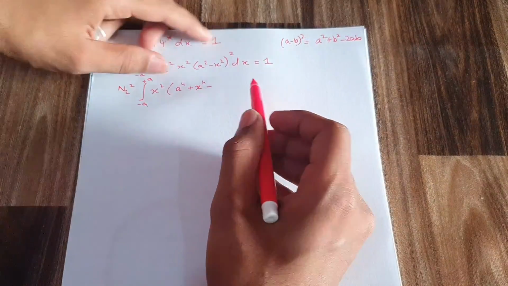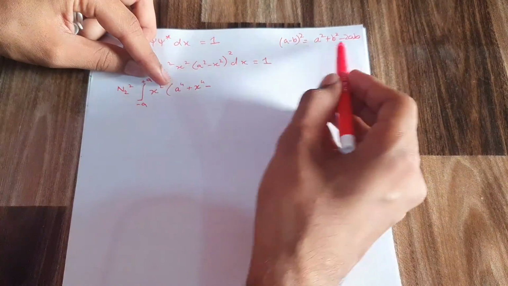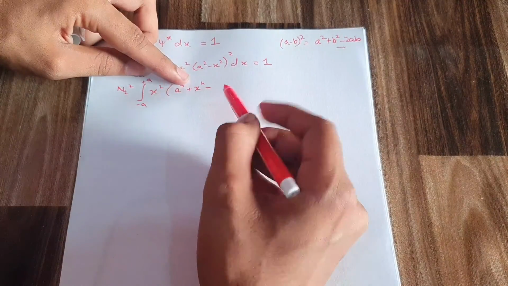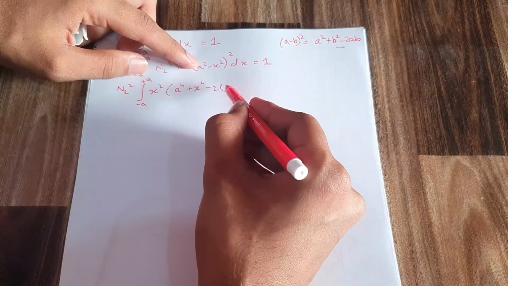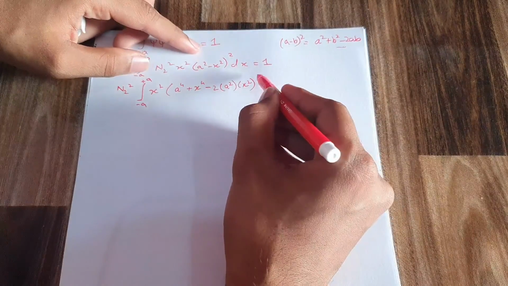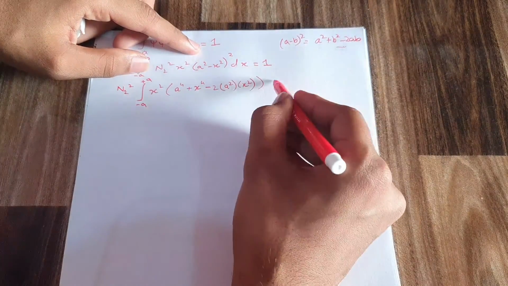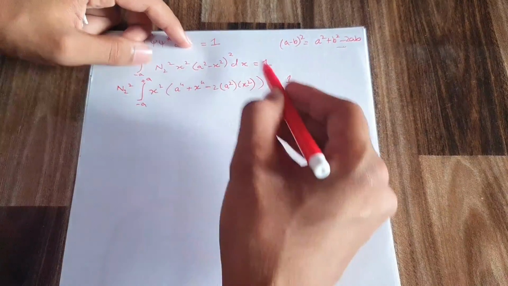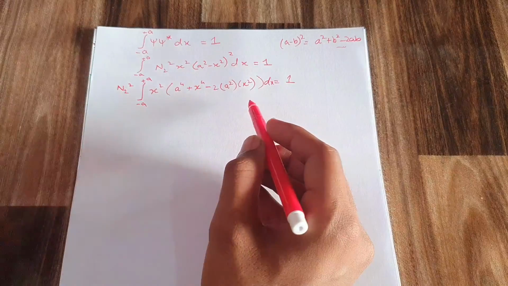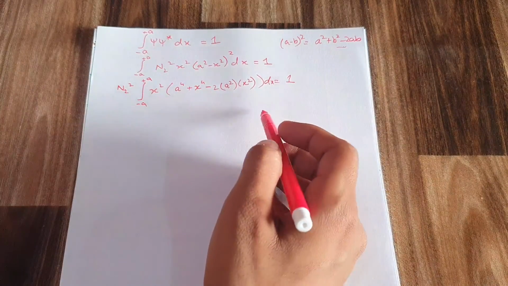So I am just following this formula here. This is a^2, this is b^2, and minus 2 into, in place of a I would write a^2, and in place of b I would write x^2, and the bracket closing is equal to 1. That dx is here. This is what will come out when I apply the formula.